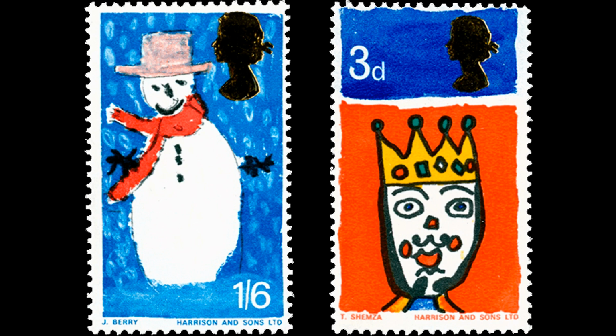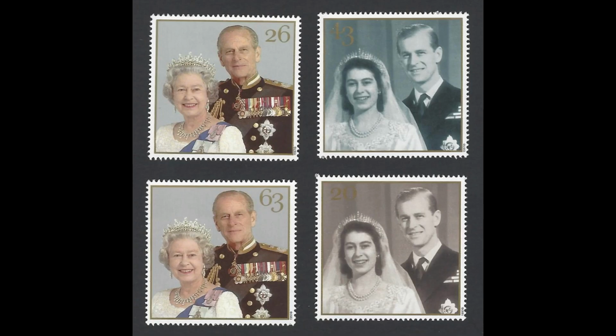Almost always, the figurehead of the Queen nowadays is just a silhouette in the top right or top left corner. But the Queen's head has to be there somewhere. The only one I found that was different was the 50th wedding anniversary, which simply showed a picture of the Queen and Prince Philip, but it still obviously had the picture of the Queen on it.